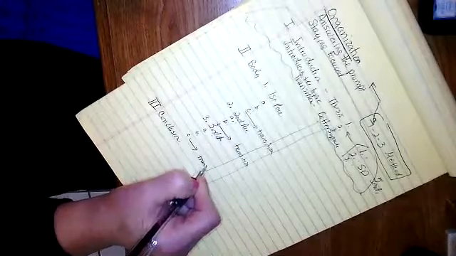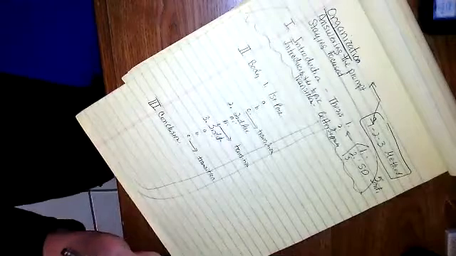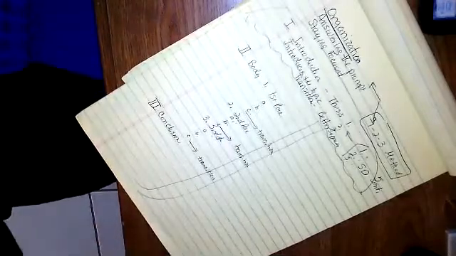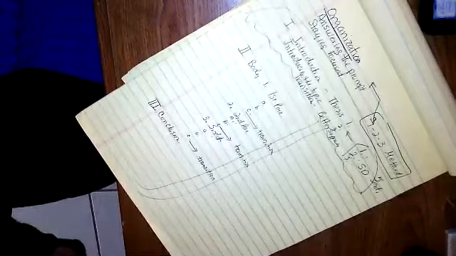Now, some of you may wonder, what do I mean by a transition sentence? I always like to think of it like this. I'm a big soap opera fan. I love The Young and Restless. But that's the only one I really watch.